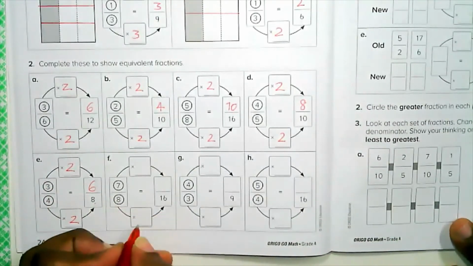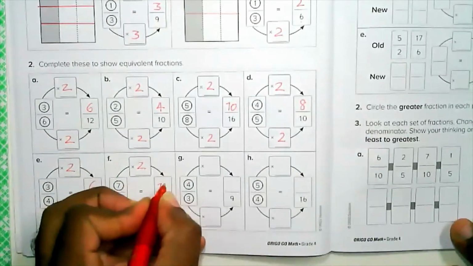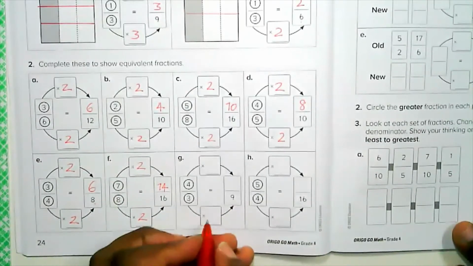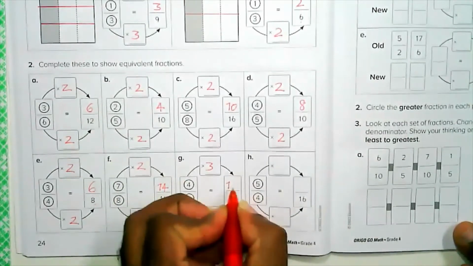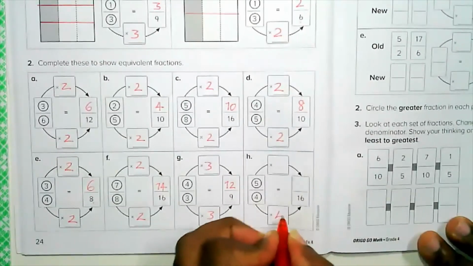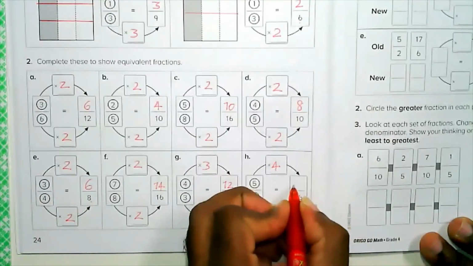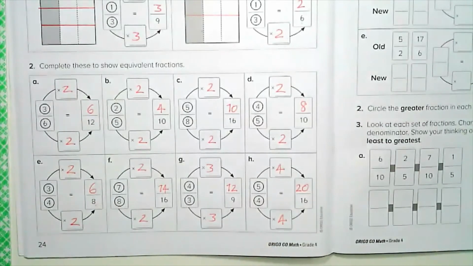8 times what will give us 16? 8 times 2. So we use the same 2. 7 times 2, 14. 3 times what will give us 9? 3 times 3. So we use the same 3. 4 times 3 will be 12. 4 times what will give us 16? 4 times 4. We use the same number. 5 times 4 will be 20. There you have it. Check out the correction and do the adequate correction.